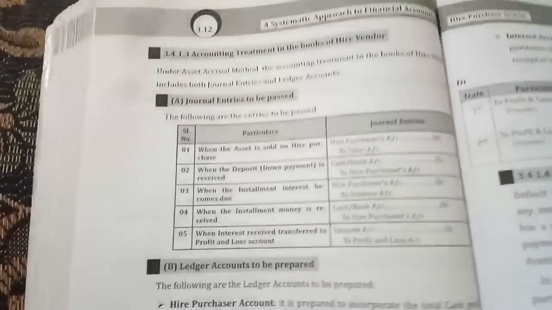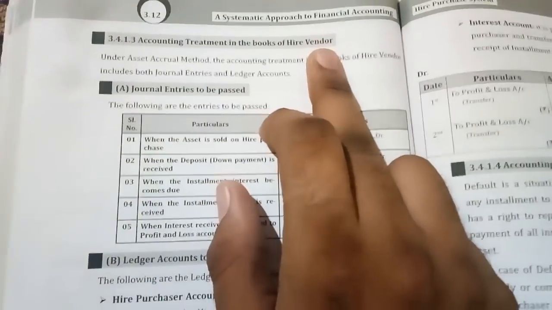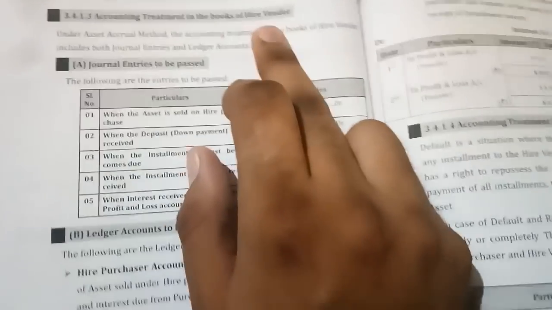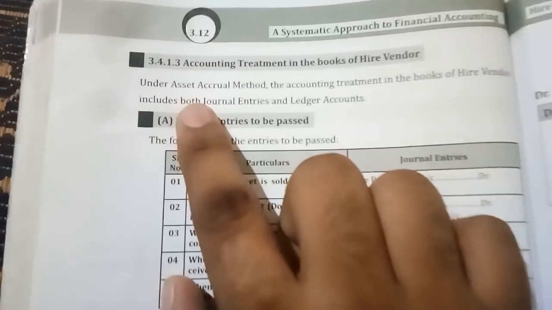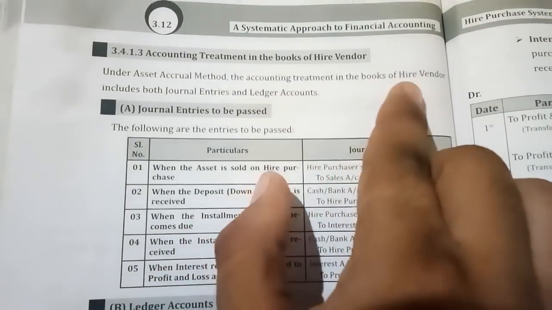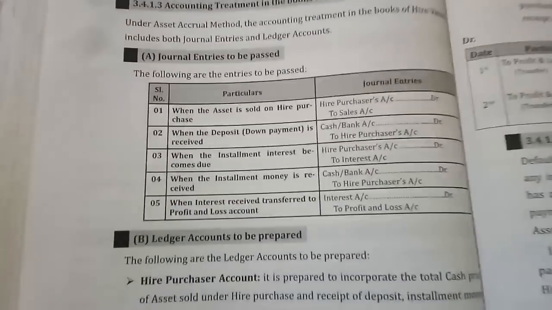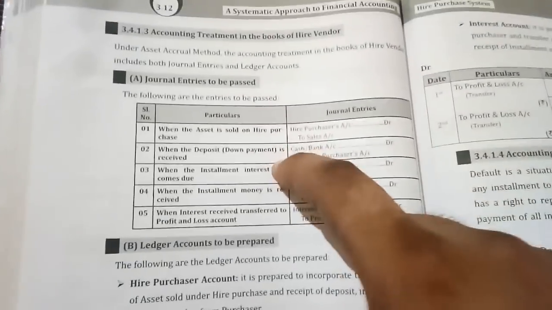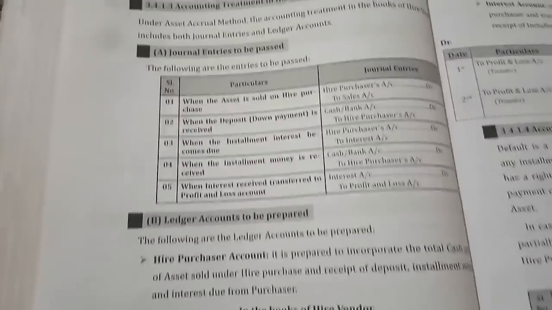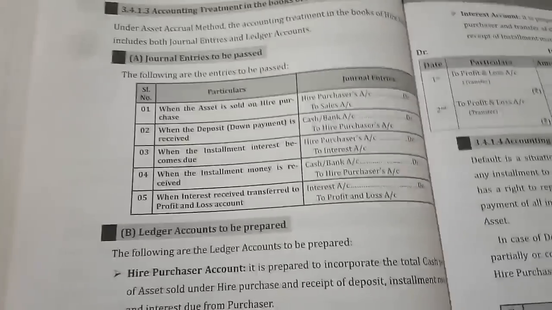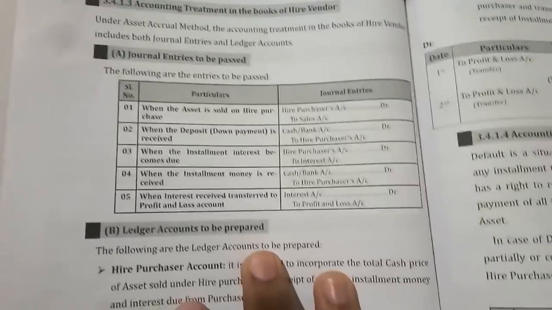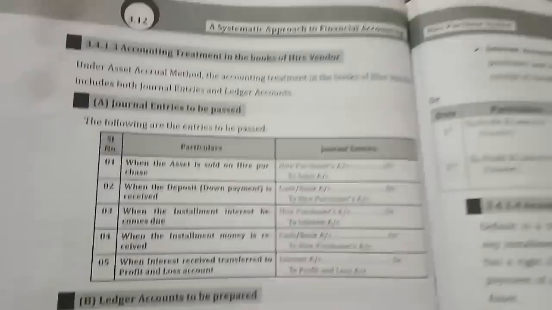Guys, we are on the next page, here the hire vendor. Now we are preparing the books of the hire vendor, who is selling. We are creating the books on his side. Under the asset accrual method accounting treatment, we have to prepare both journal entries and ledgers. Here also, for 14 marks only one of these can come. And the calculation of cash price and all you have to do. That is sure. I will show you, and give you an example also. I will be doing some sums.